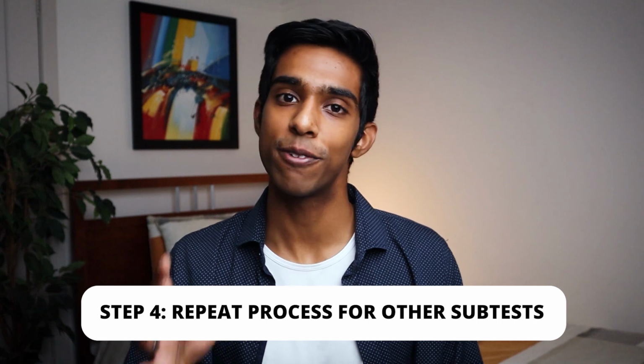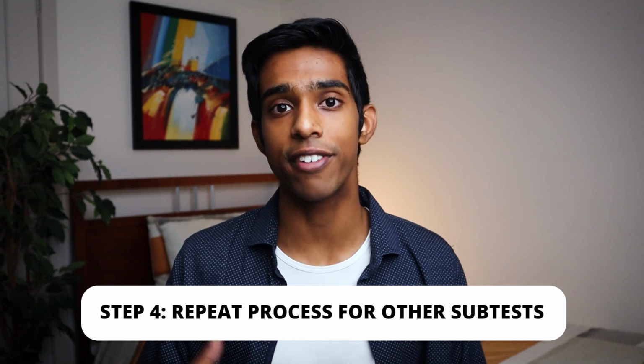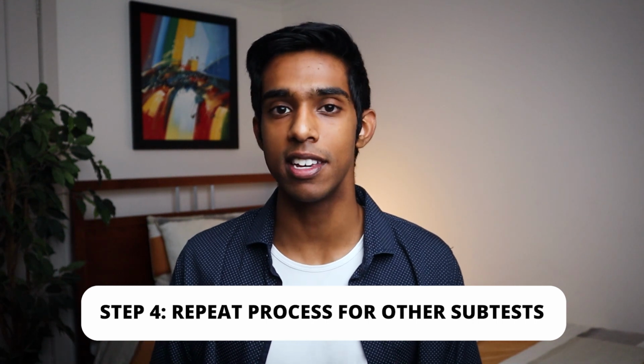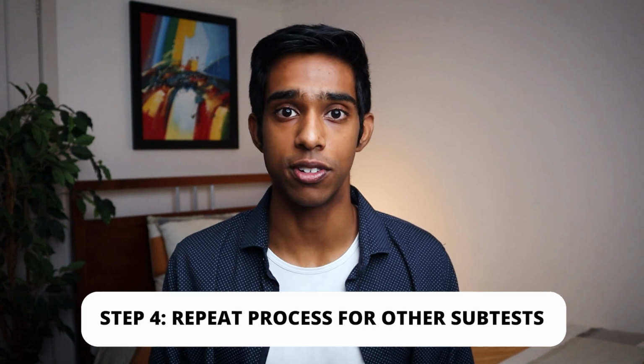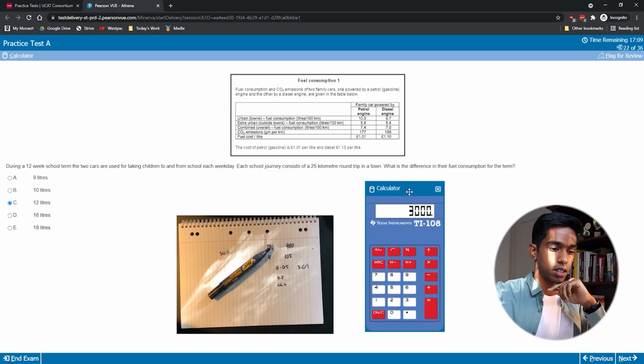The next step that I would take would be to repeat this process for all of the other subtests so that I finally get to a level of competency on the UCAT with untimed questions. During the process of learning the technique for the other subtests, I'd also make sure to interweave some verbal reasoning practice so that I didn't forget what I had already learned.